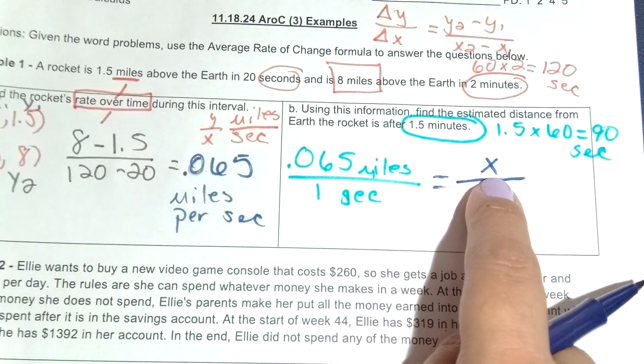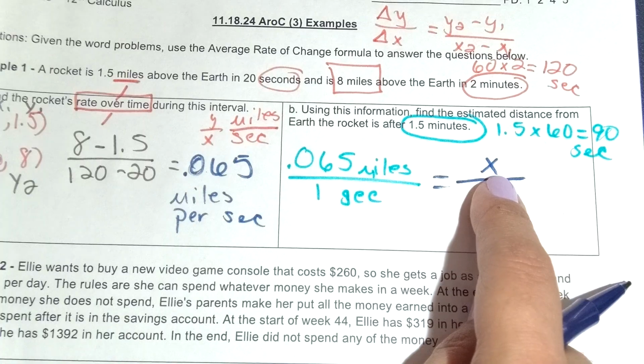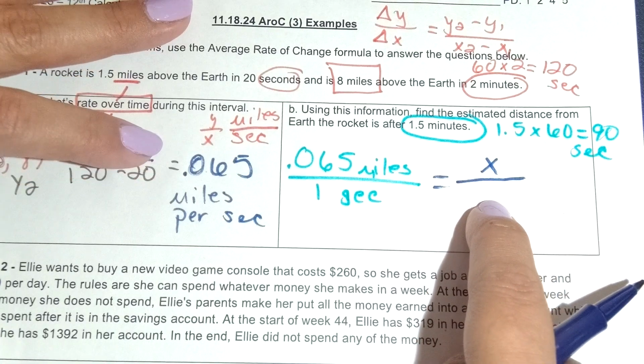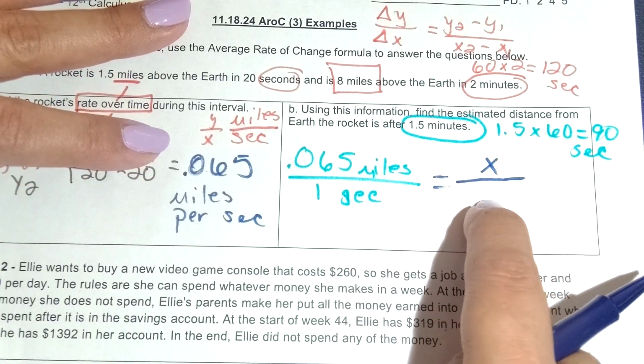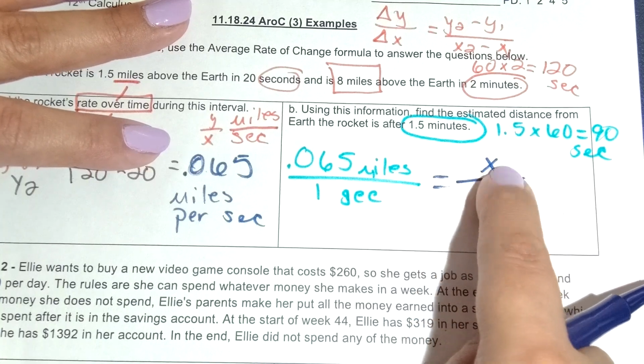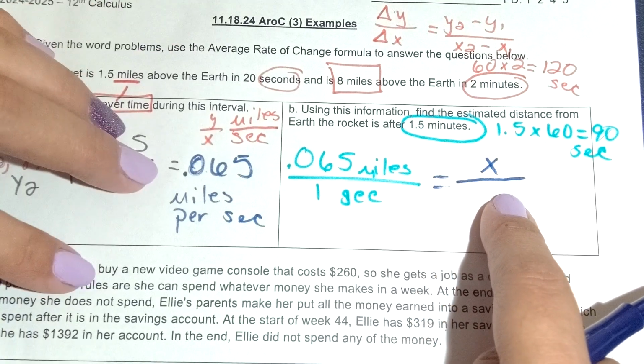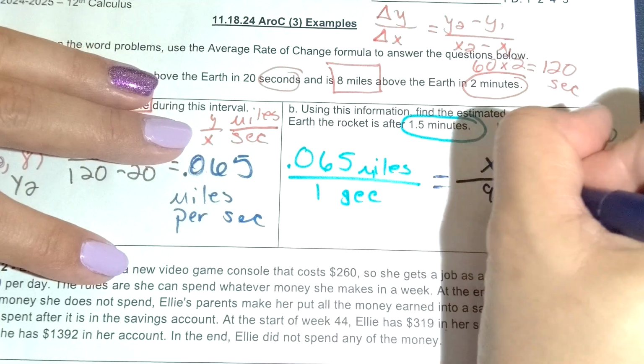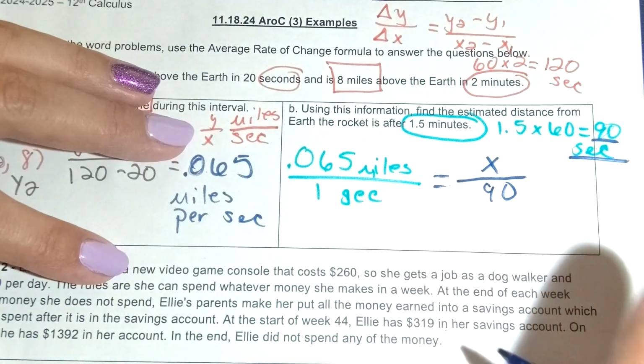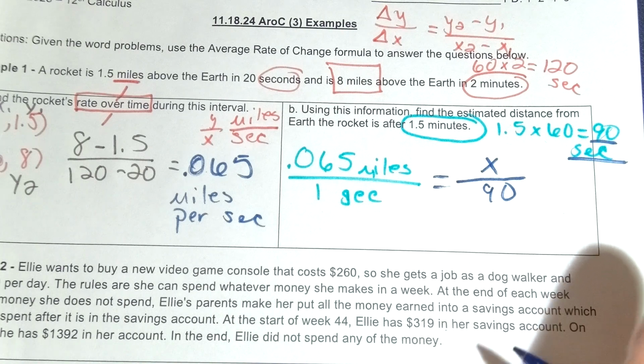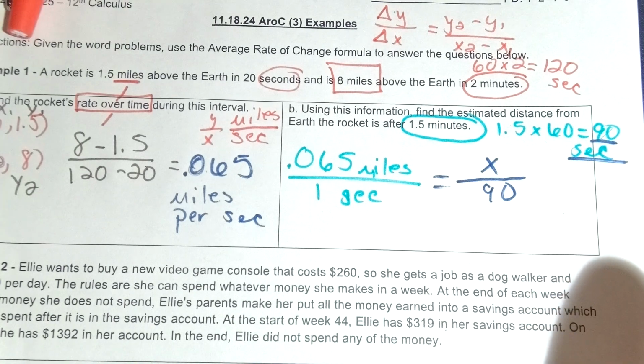We're just used to putting X, but you can put any variable you want. So then what goes in the denominator? We need to find X miles for what number of seconds? 90 seconds. Questions?